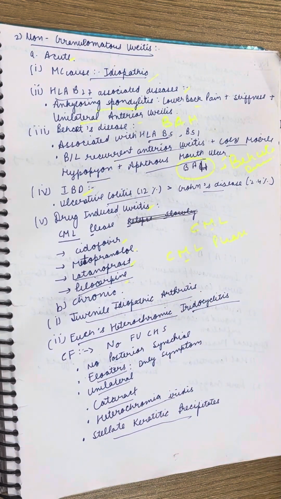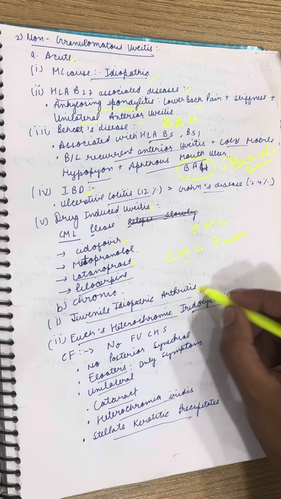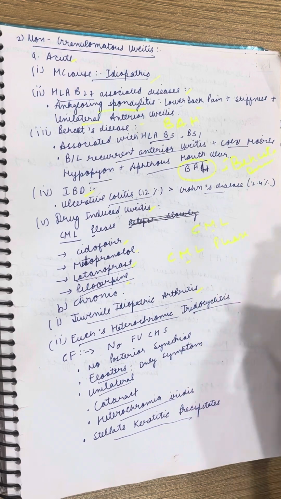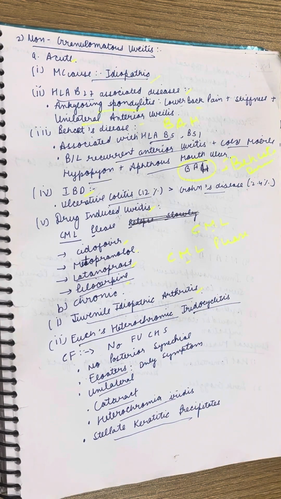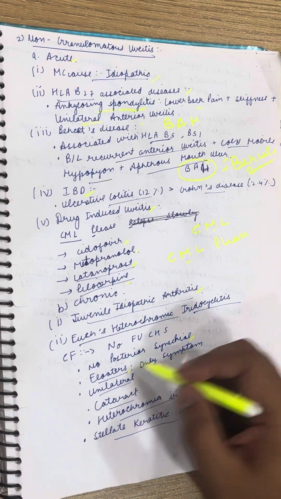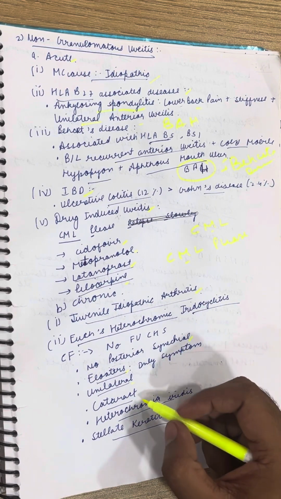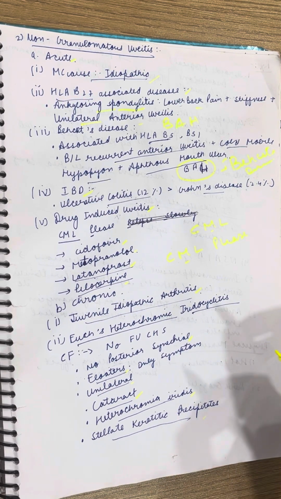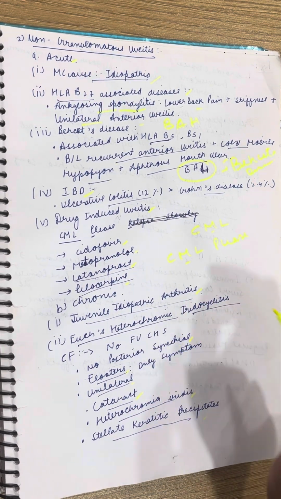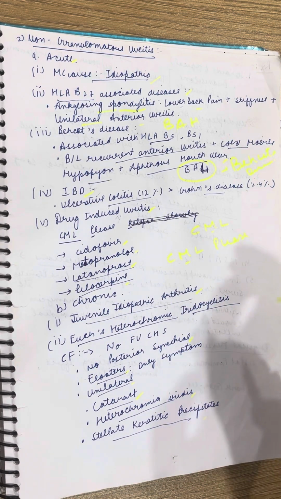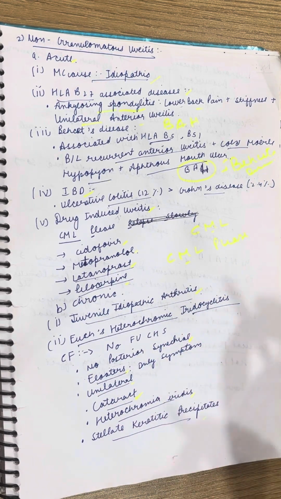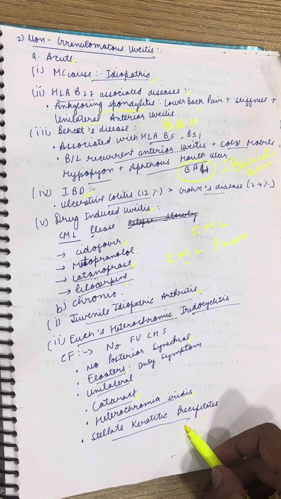Now the chronic causes. The chronic causes are juvenile idiopathic arthritis and Fuchs heterochromic iridocyclitis. The clinical features of Fuchs heterochromic iridocyclitis are no posterior synechiae, floaters, unilateral, cataract, heterochromia iridis, and stellate keratic precipitates. It can be remembered by NO FUCHS. So it's no posterior synechiae, floaters as the only symptoms, unilateral, cataract, heterochromia iridis, and stellate keratic precipitates.